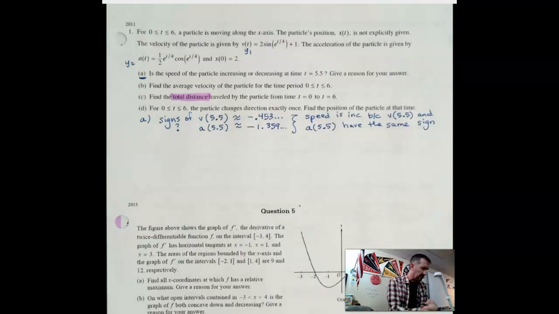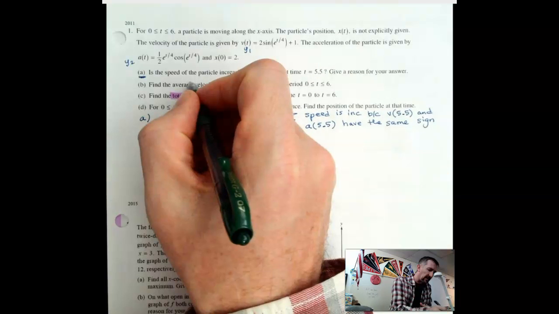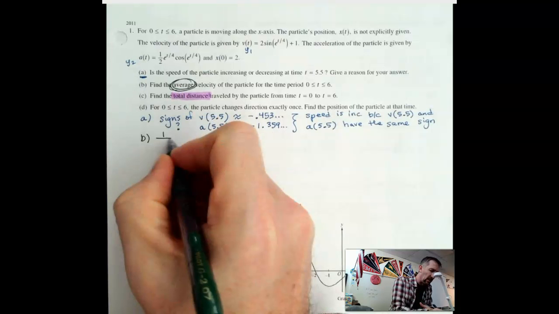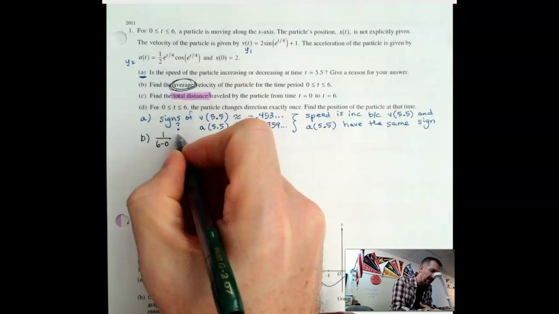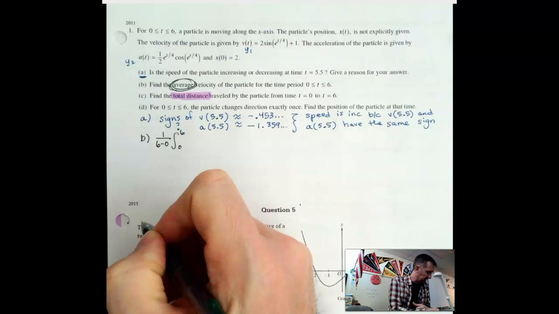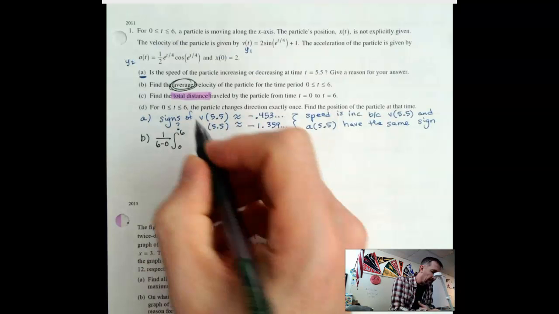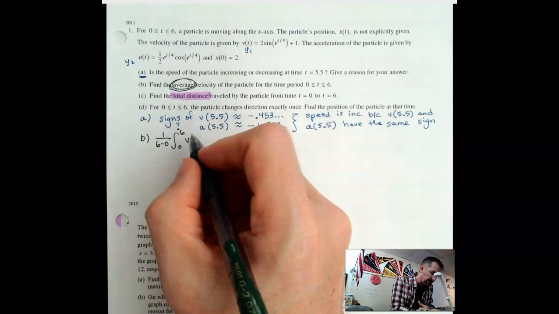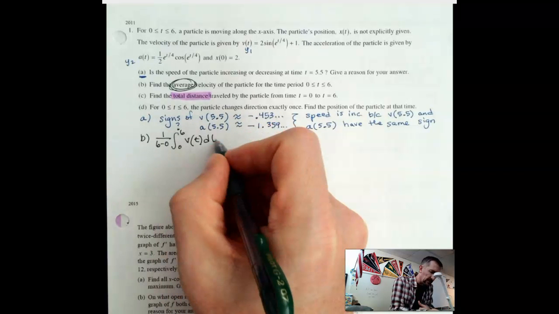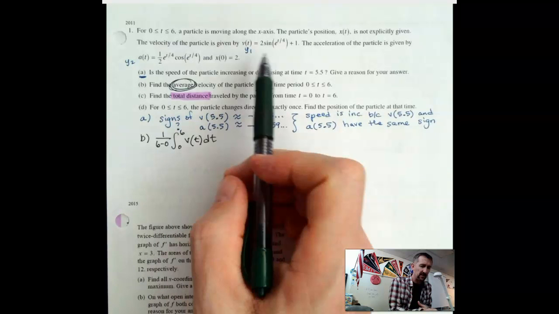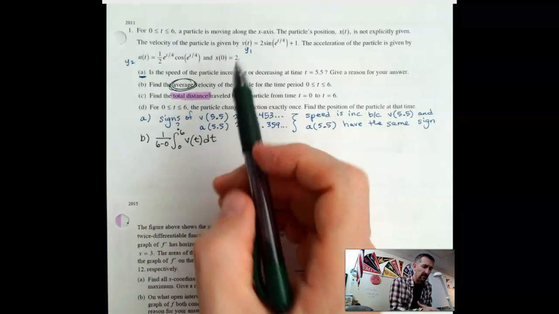So we don't want to get caught up in that. Okay. Find the average velocity. I just mentioned that on the previous page. So the average velocity is going to be 1 over b minus a, times the integral. If we integrate the velocity, we get the position. So that would give us the total change in position. So we can just type that in the calculator. We can integrate y1 from 0 to 6.